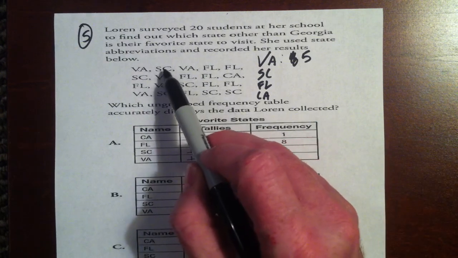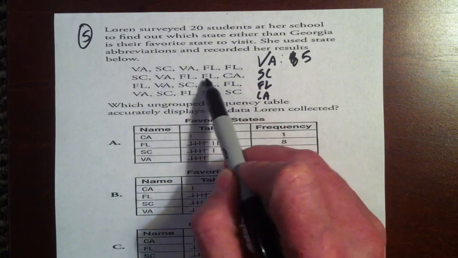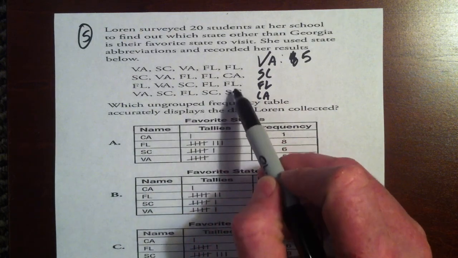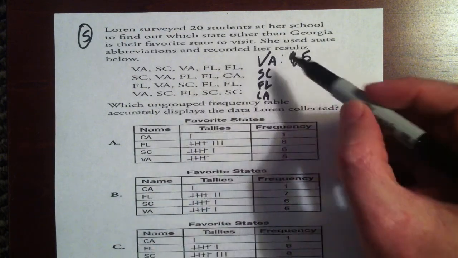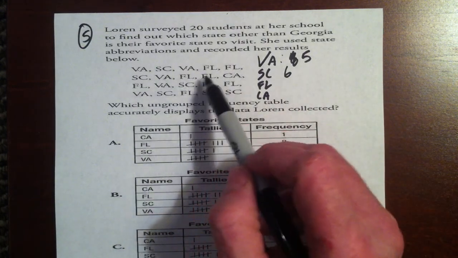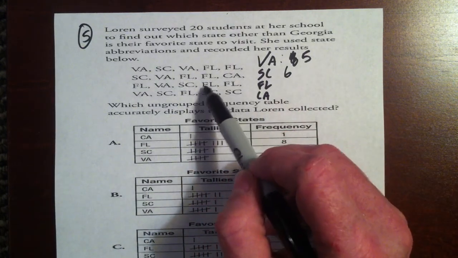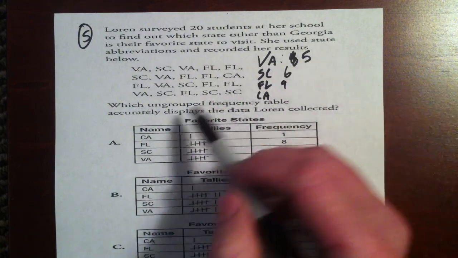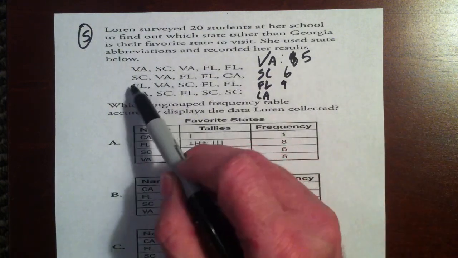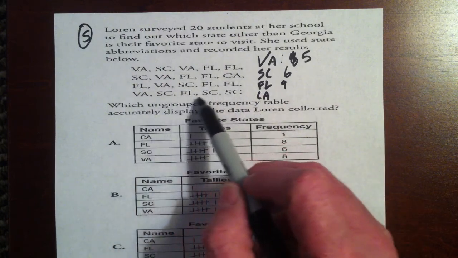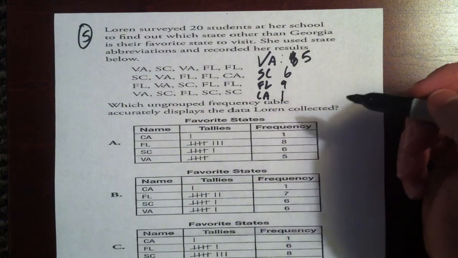And we'll go back and double check ourselves again in a second. South Carolina, we have 1, 2, 3, 4, 5, 6. Florida, 1, 2, 3, 4, 5, 6, 7, 8, 9. California, 1. Looks like we just have 1.